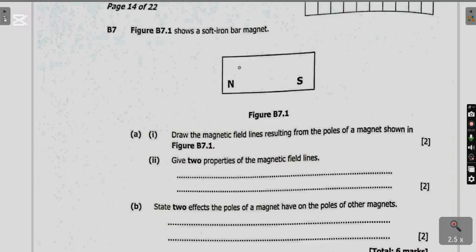Nice and easy questions. So we have a soft iron bar which has been magnetized and it has developed poles here. We have the north as well as the south pole. So our job here is just to show the magnetic field lines. Magnetic field lines have properties that we're going to state here. Number one, they move from what? North to south.